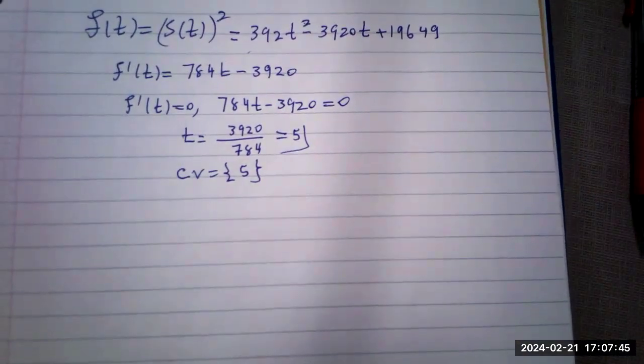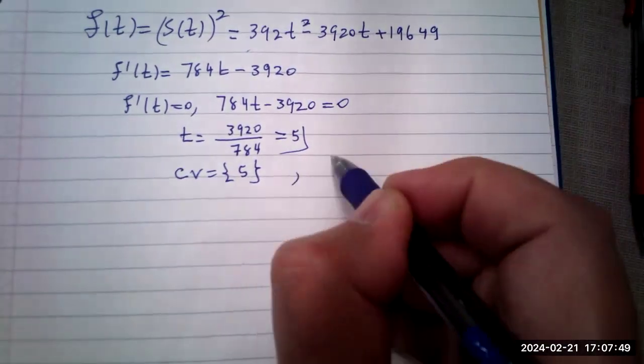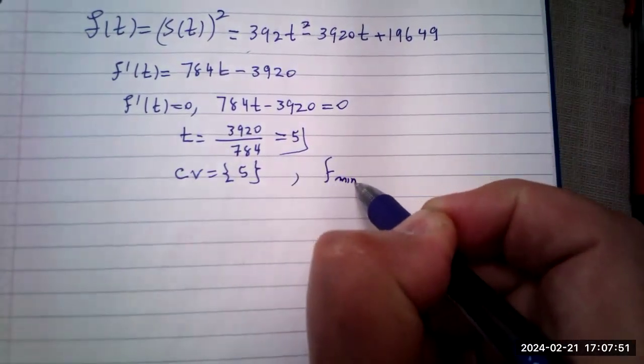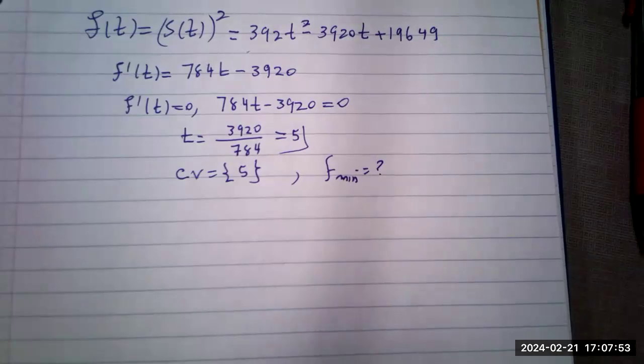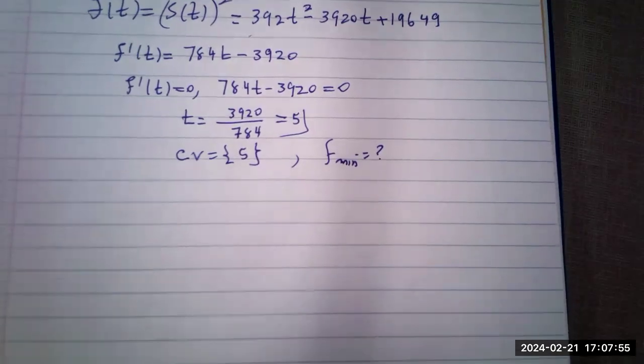Okay, but you have to confirm that you get the minimum. So you have to confirm that it gives you a minimum. You have 2 choices, the first derivative test and the second one. Of course, the second one is easier. You find f double prime, concave up, remember? F double prime positive, the graph concave upward, you get the minimum.